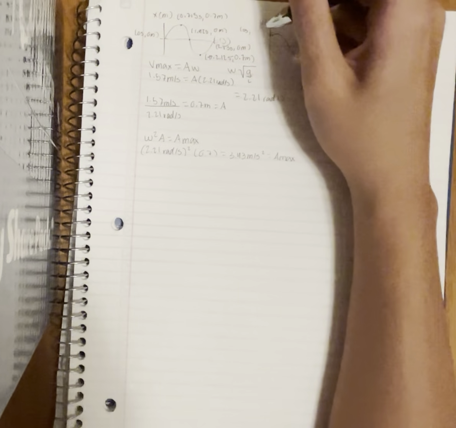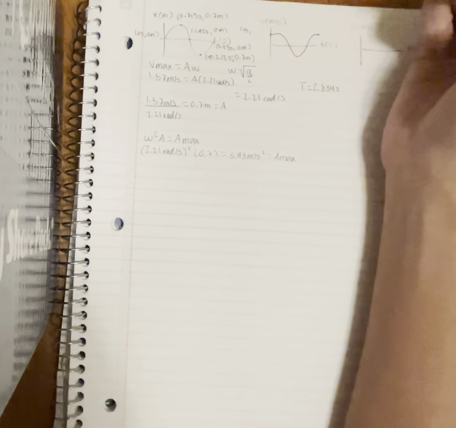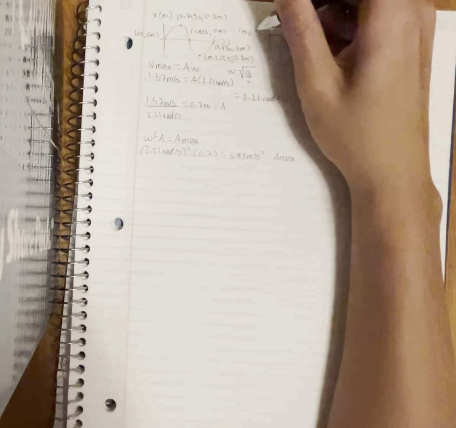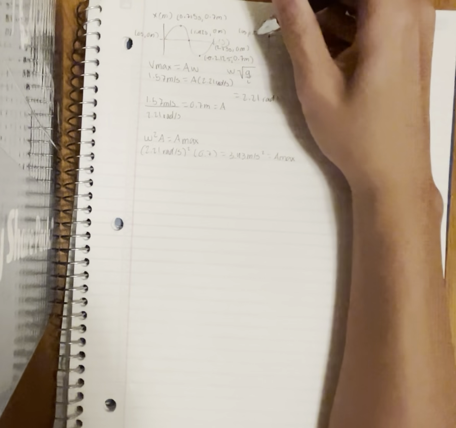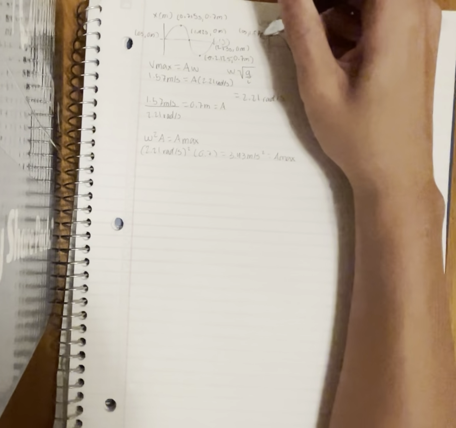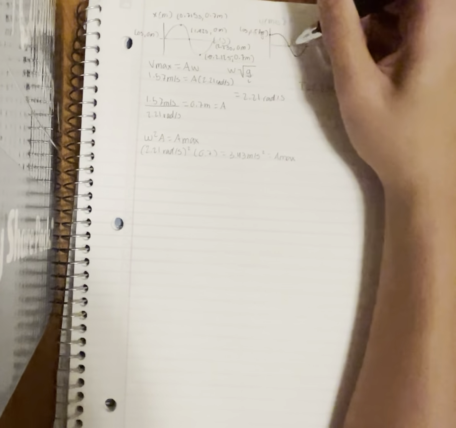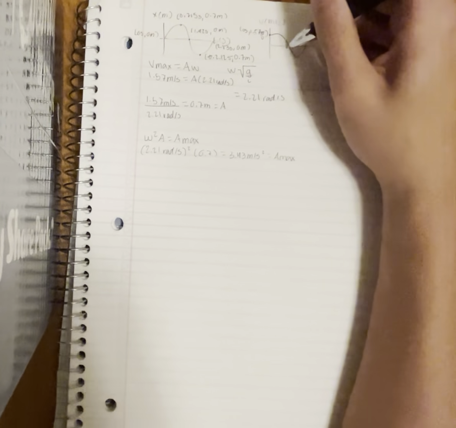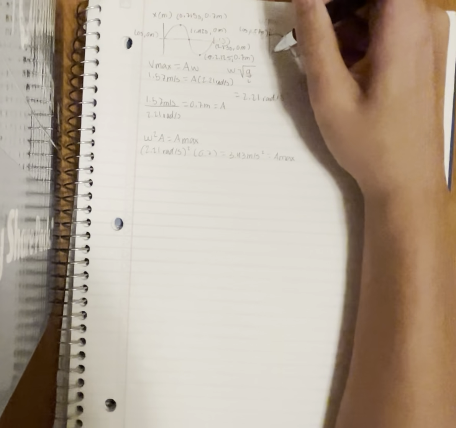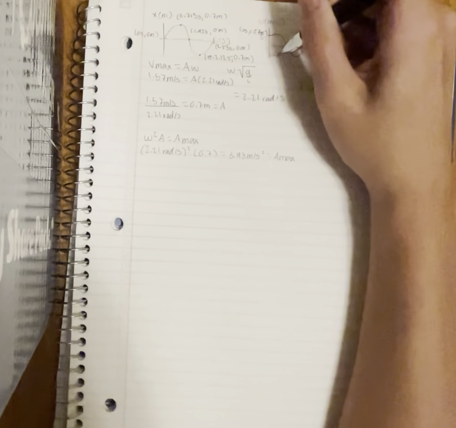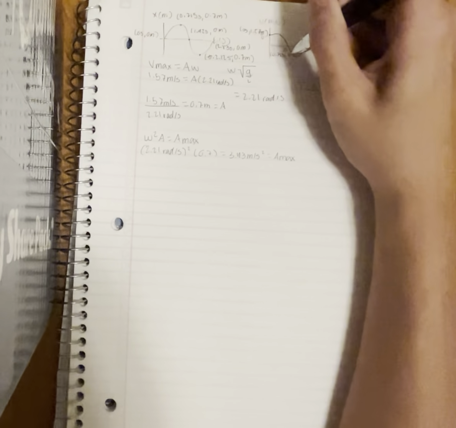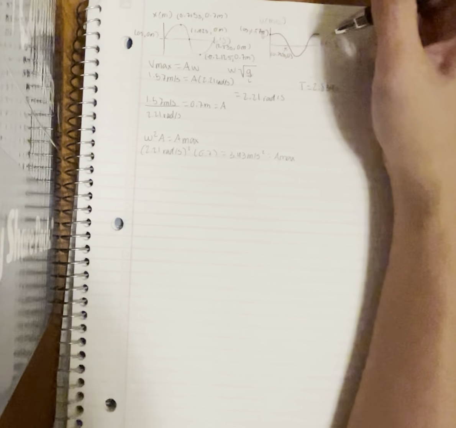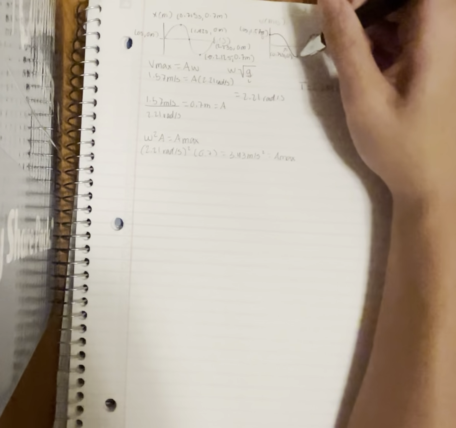And Vmax is 1.57 meters per second. And right here is the same as the other graph, 0.71 seconds, but 0 meters per second.